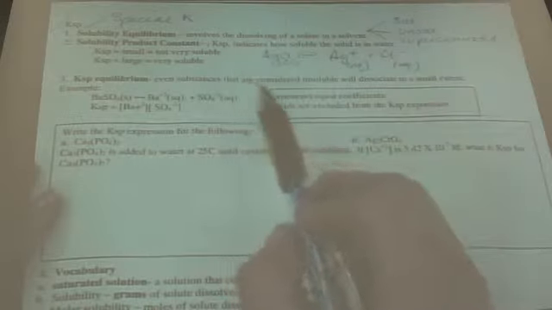Okay. So the KSP equilibrium would be something like this. Even though substances are considered insoluble, they will dissociate to a small extent. So the KSP equation, or I'm sorry, the KSP expression would be just the ions.